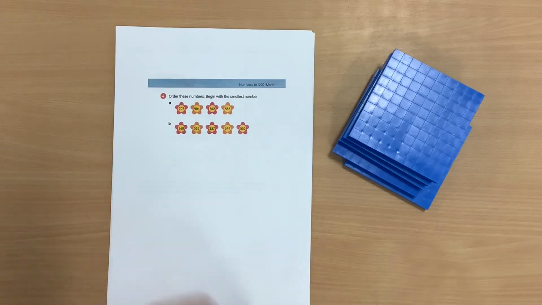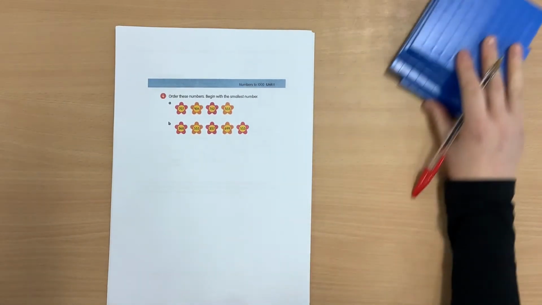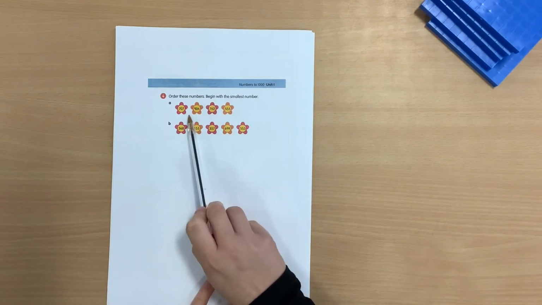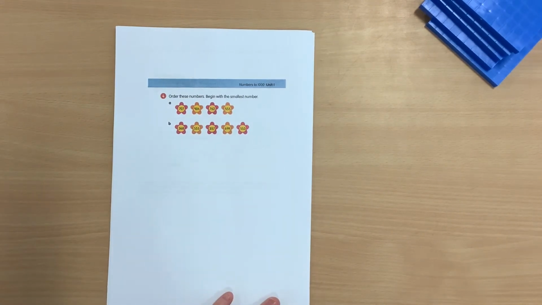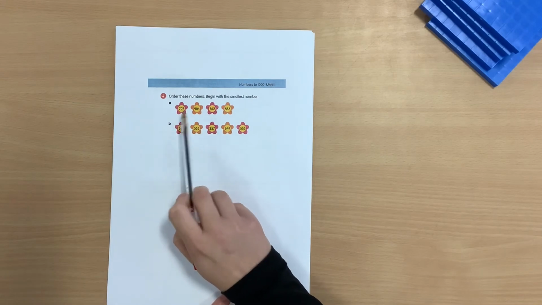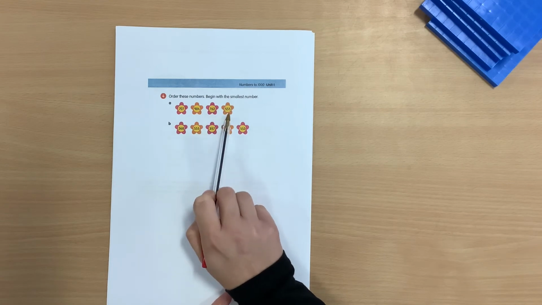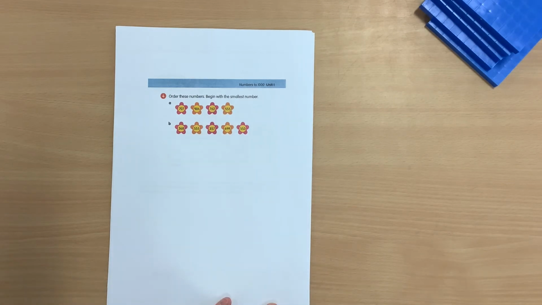Okay, we're now going to have a look at ordering these numbers. Now it's really important that you read carefully because it says begin with the smallest. So let's start here with A. So I've got 707, 904, 762 and 555. I'd like you to pause the camera and have a go at A, please.